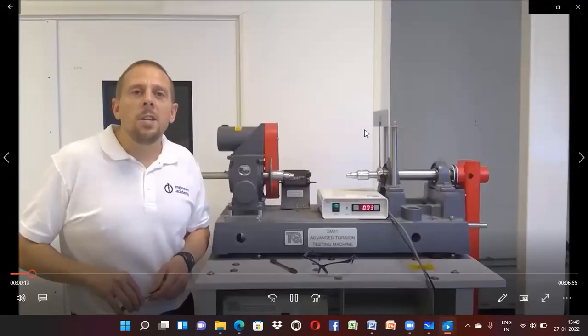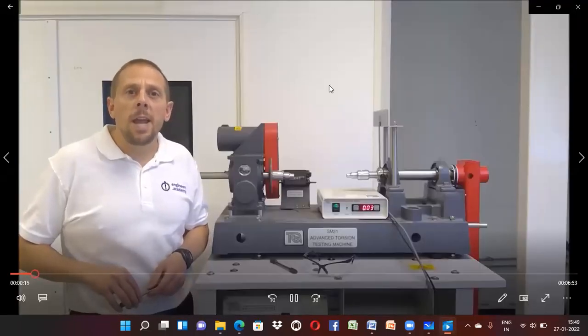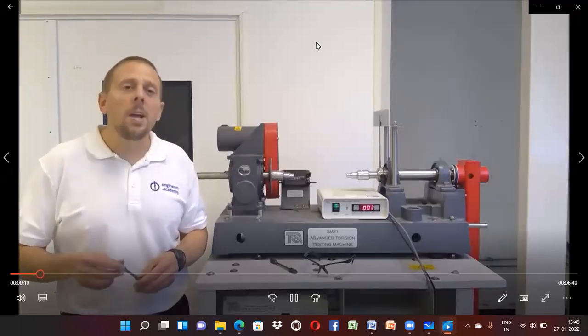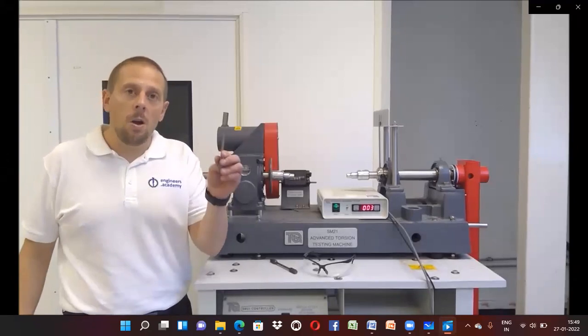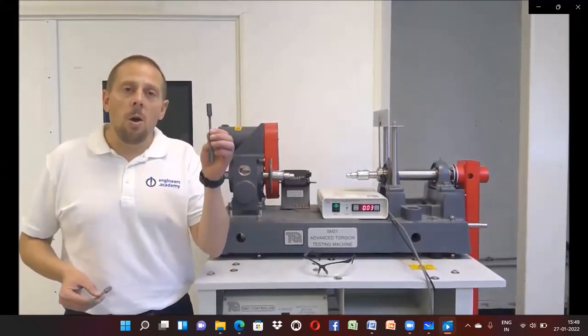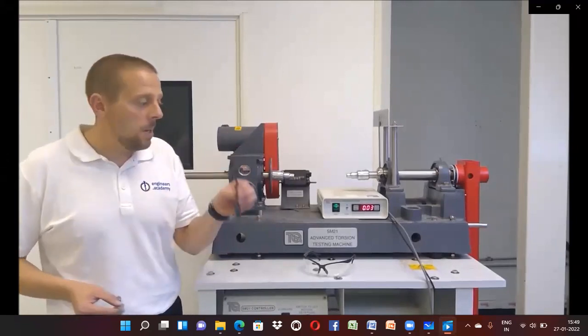Hello, I'm Andy from the Engineers Academy, and today we're going to be carrying out torsion tests on two different samples of material. First of all, we're going to be carrying out a torsion test on cast iron, and then secondly, we're going to be carrying out a torsion test on 0.4% carbon steel.